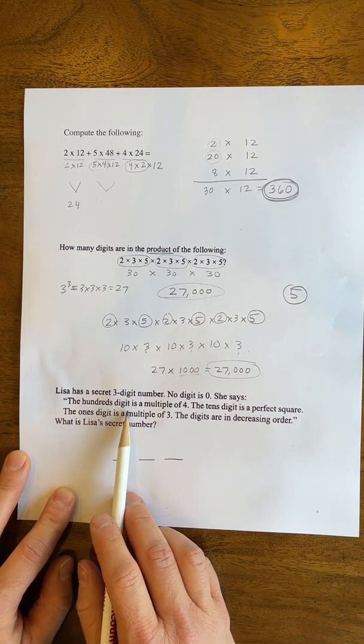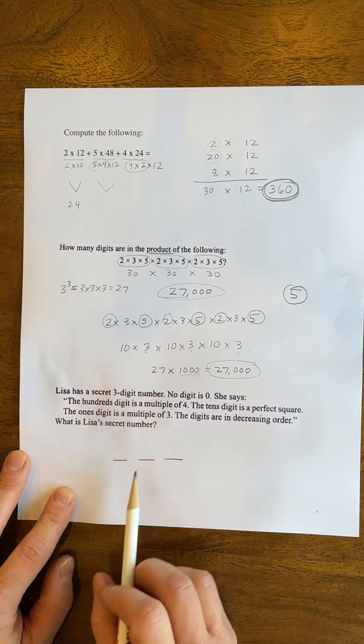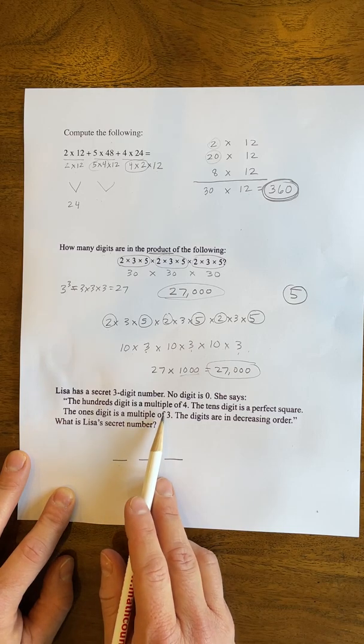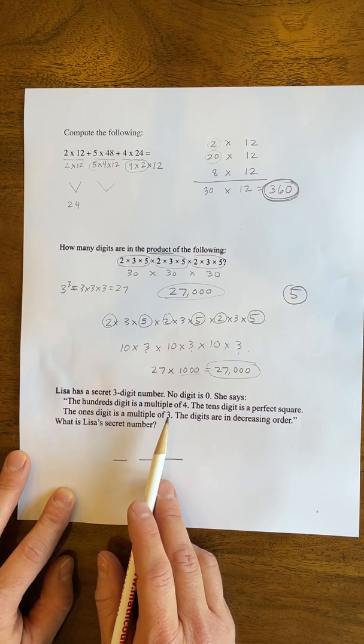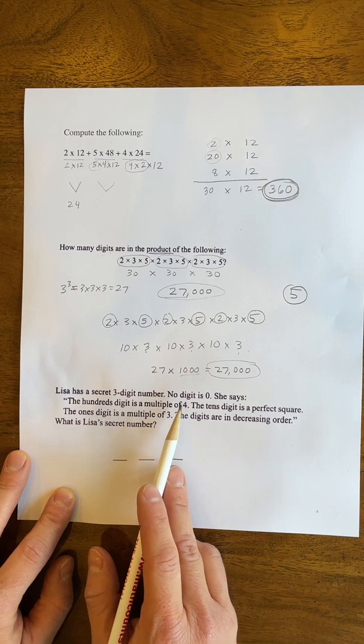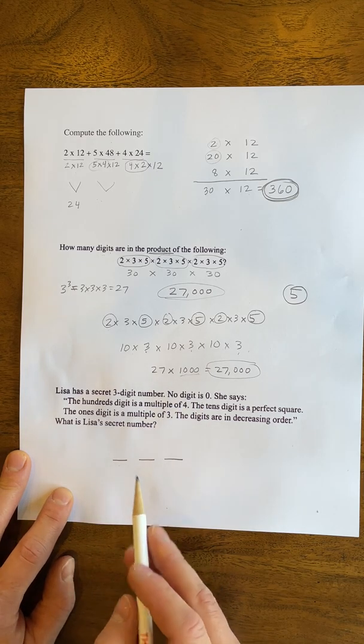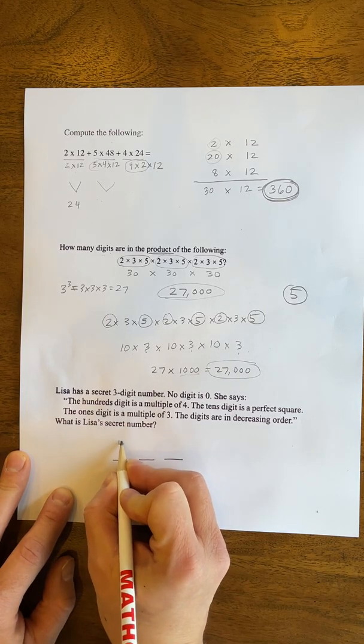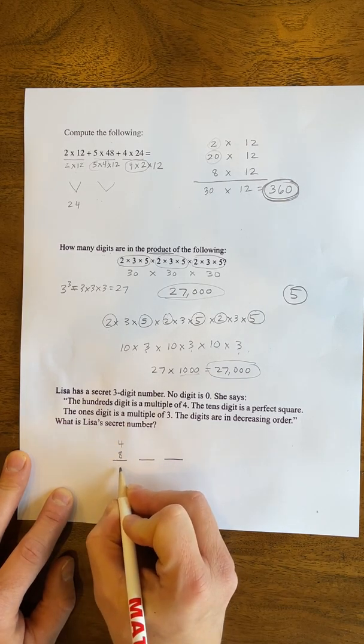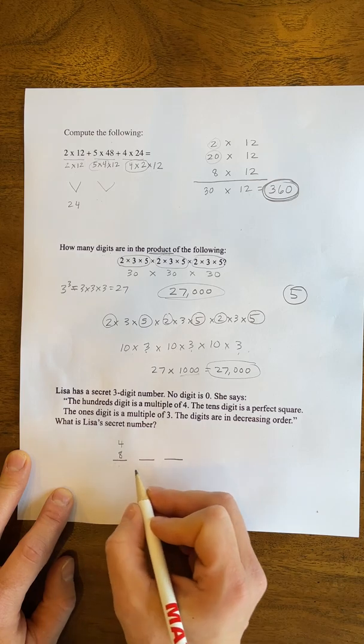The hundreds digit is a multiple of 4. So here's my hundreds digit. It's a multiple of 4. Now we're only dealing with the numbers 1 through 9 because no digit is 0. So in the numbers 1 through 9, which ones are multiples of 4? Well, there are just 2 of them, 4 and 8. So this one could be 4 and 8.